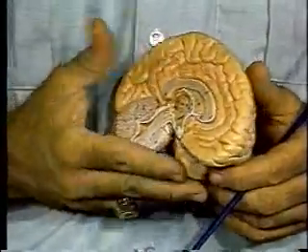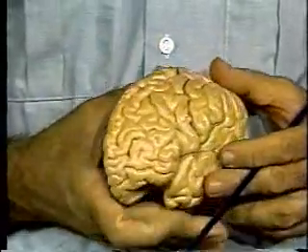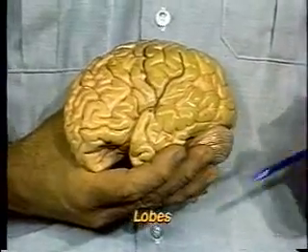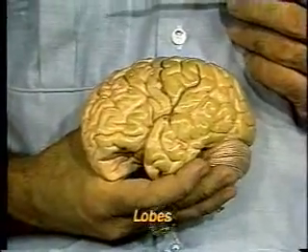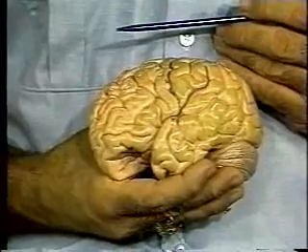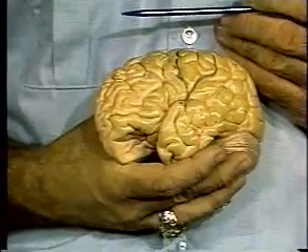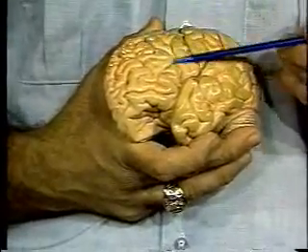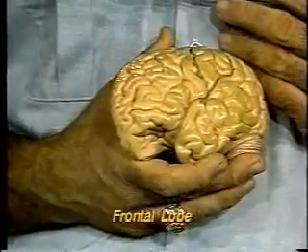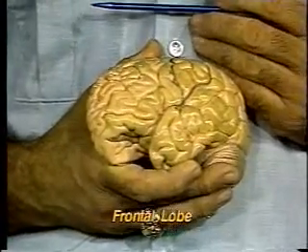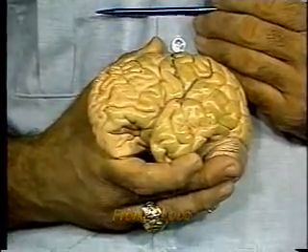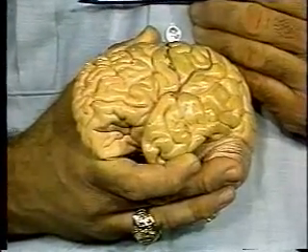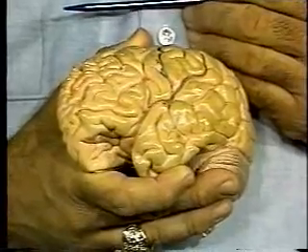Let's look now at a little more detail about the lobes of the cerebrum. The lobes of the cerebrum are areas of the cerebrum that are identified according to the bones under which they lie. On the anterior aspect of the cerebrum is the frontal lobe. The frontal lobe is the center for those activities that we call higher thought processes. Things such as logic, reasoning, emotions.